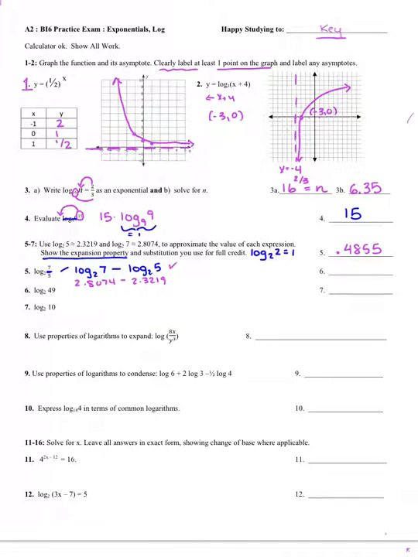So log base 2 of 49, I'll write that one out here, is log base 2 of 7 squared. And we can take this 2 and move it out in front. So 2 times log base 2 of 7 is like taking the decimal 2.8074 and multiplying it by 2. And that is going to give you 5.6148.